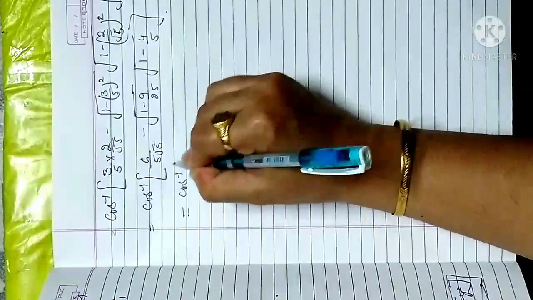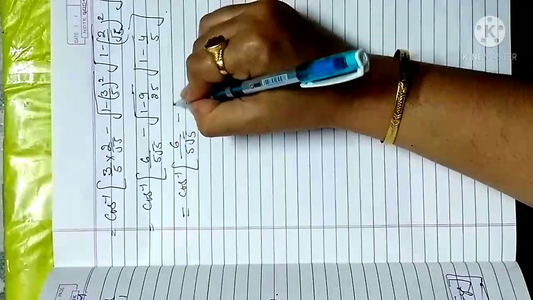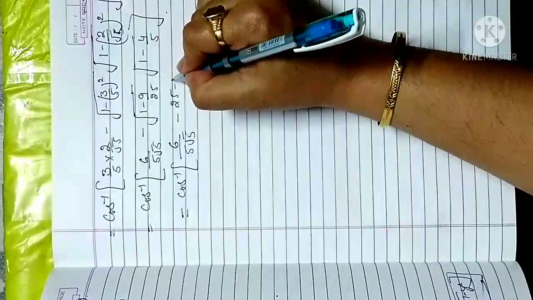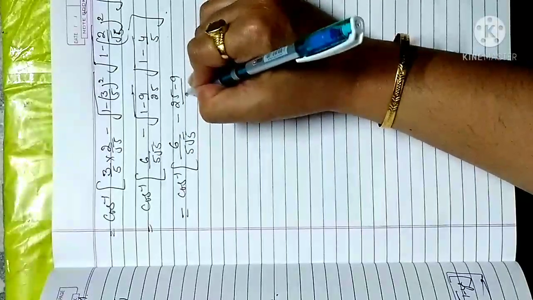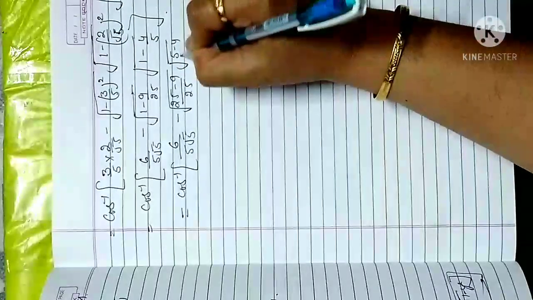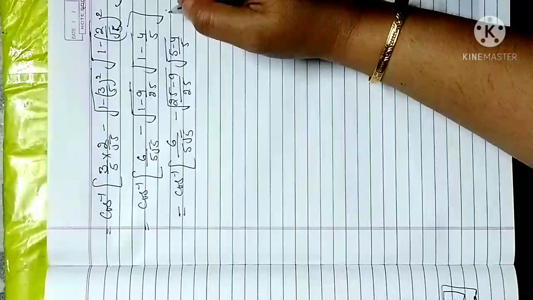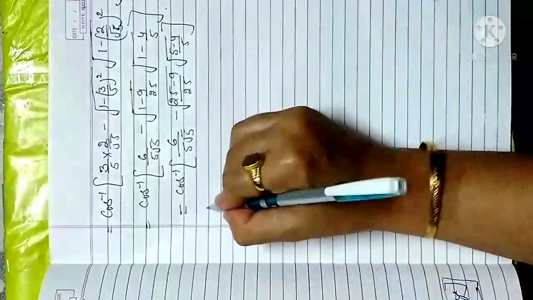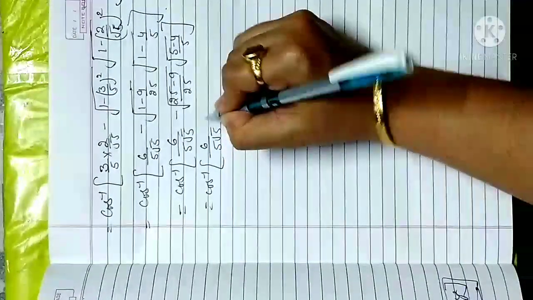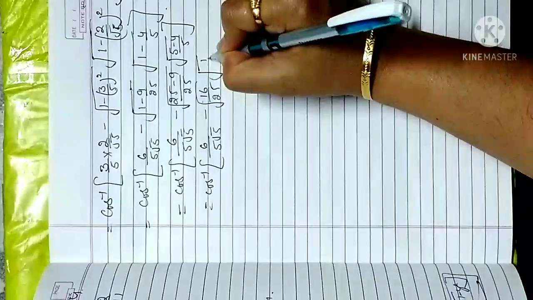So that is cos inverse 6 by 5 root 5 minus 25 minus 9 by 25 root, and here 5 minus 4 by 5. So what I will do next here, cos inverse 6 by 5 root 5 minus 16 by 25 square root and 1 by 5.